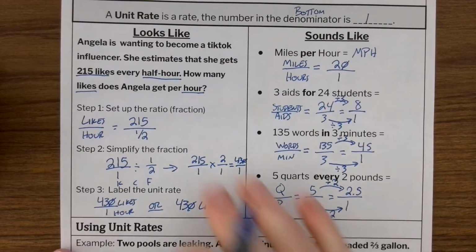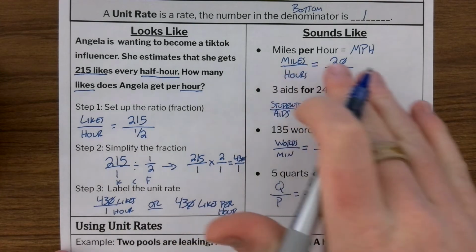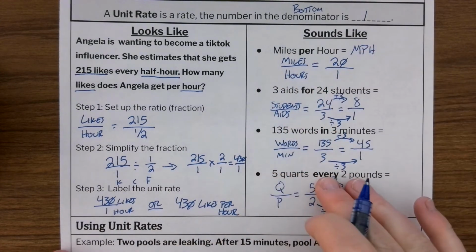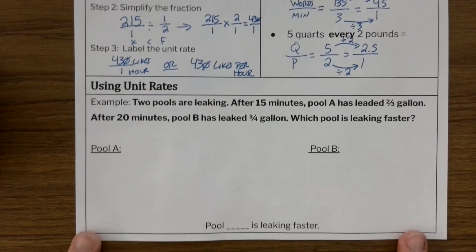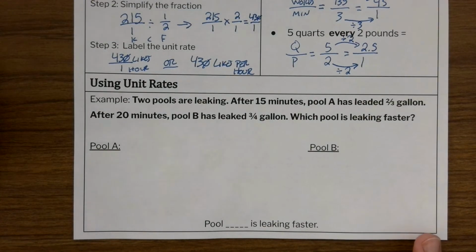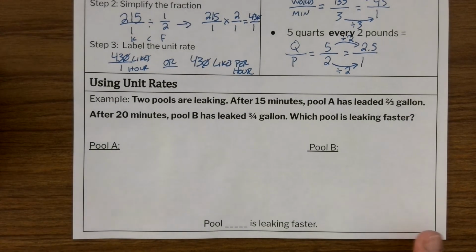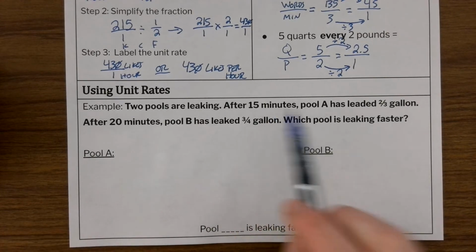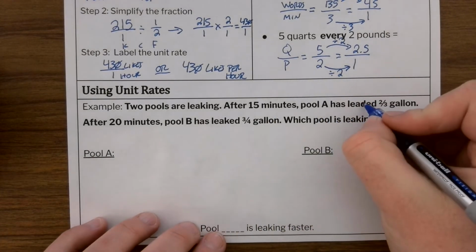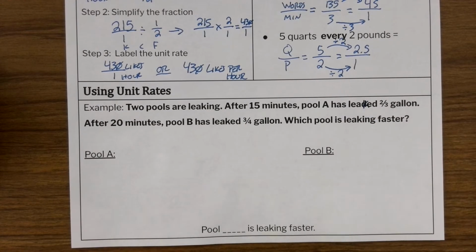So these are some examples of how to find a unit rate. These are examples of how to turn a rate into a unit rate and what unit rates look like. Now, we're going to use unit rates to compare different rates. So here, we have 2 pools that are leaking. After 15 minutes, pool A has leaked 2/3 of a gallon. After 20 minutes, pool B has leaked 3/4 of a gallon. Which pool is leaking faster?